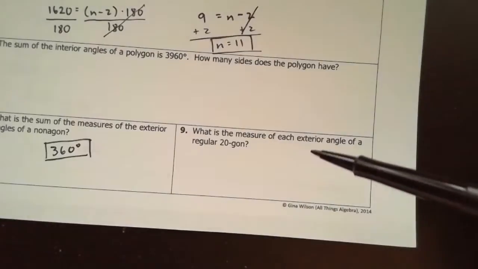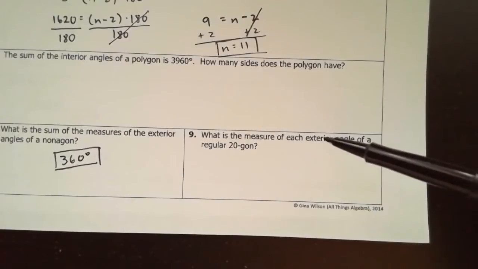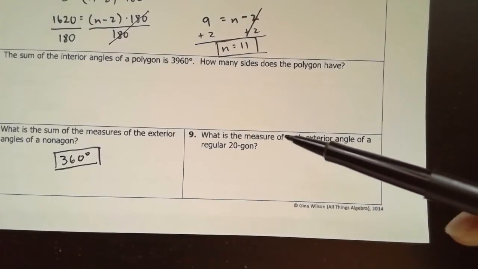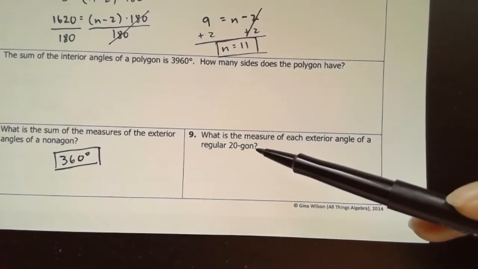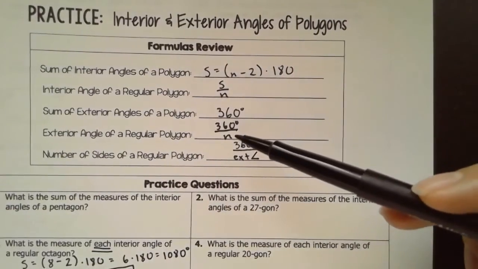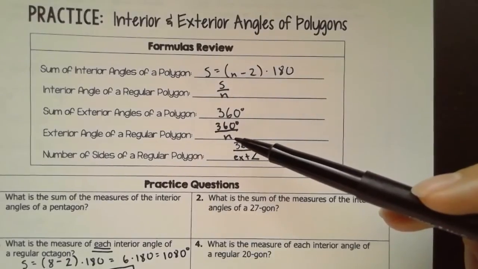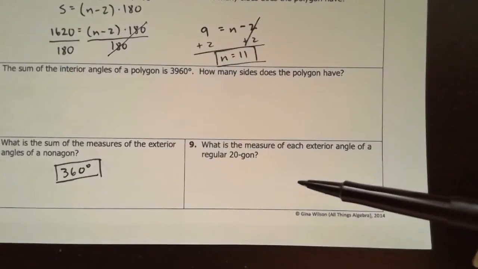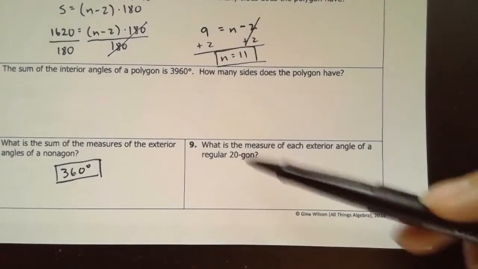Okay, the question tells me we have a regular 20gon. So it's just about plugging in to this formula. They all add up to 360, divide by 20 because we're talking about a 20gon, and that will give you the answer for this one. Okay, I'm not going to write it in because it's pretty straightforward.